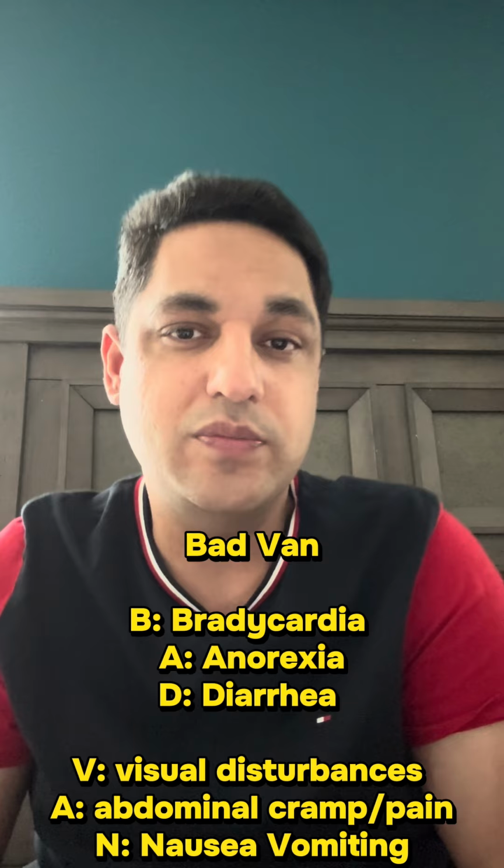That's the signs and symptoms of digoxin toxicity, right? Another important thing you need to know is that when you are giving this medication, you should not give it with furosemide, known as Lasix, right? So why should it not be given with Lasix? Because Lasix, the medication furosemide, will decrease the potassium in your body, right?